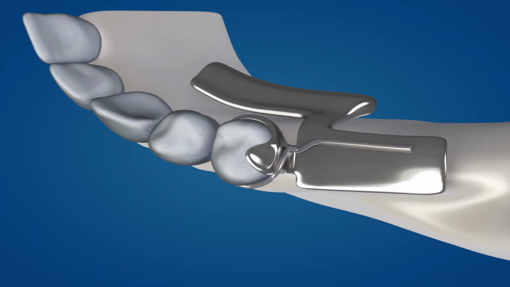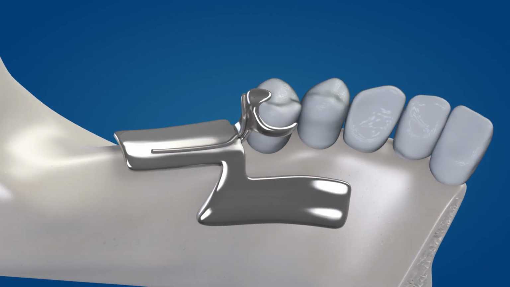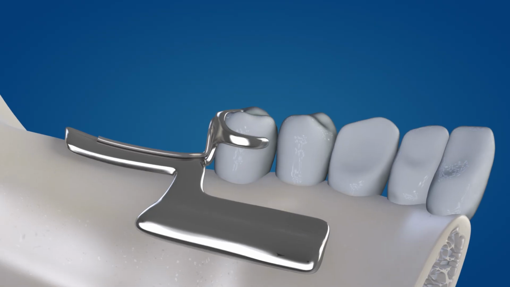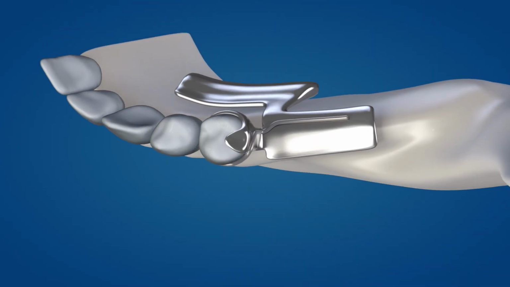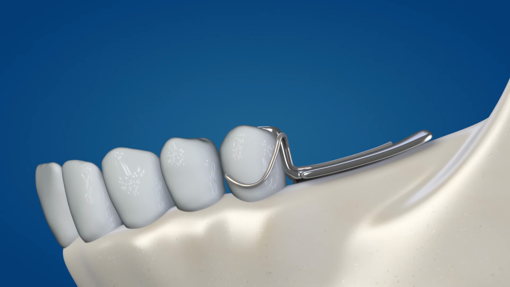Remaining components of the clasp assembly include a disto-occlusal rest and a lingual reciprocal arm, both of which are cast in a traditional removable partial denture alloy. It is the combination of cast and wrought components that gives the assembly its name.